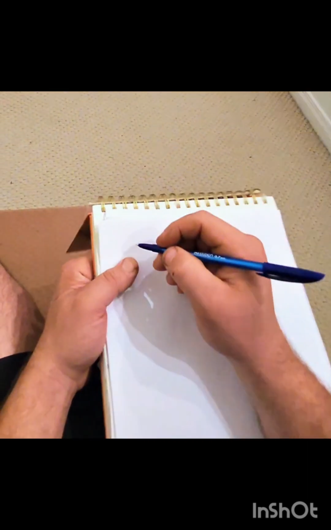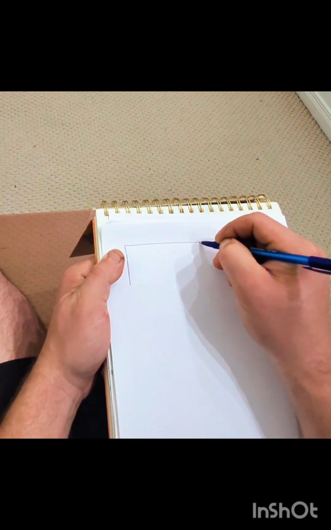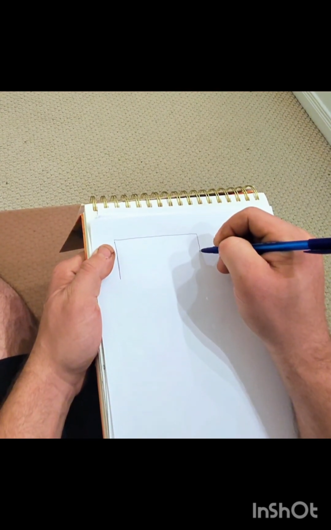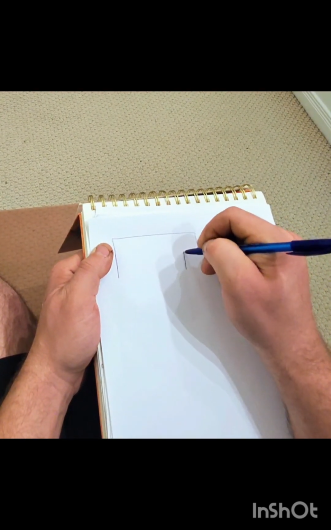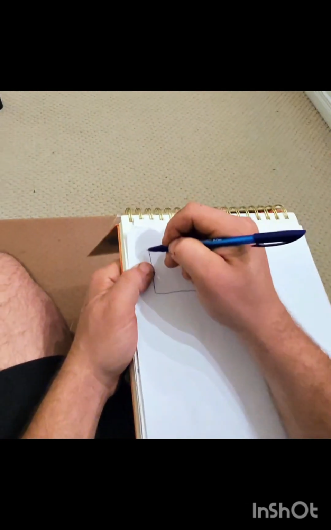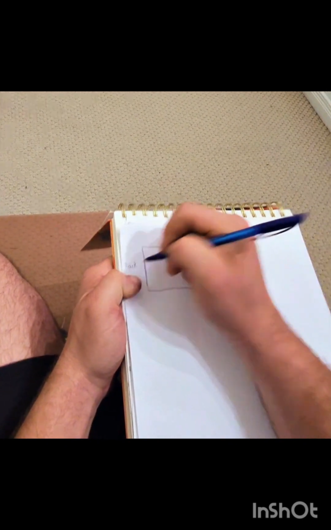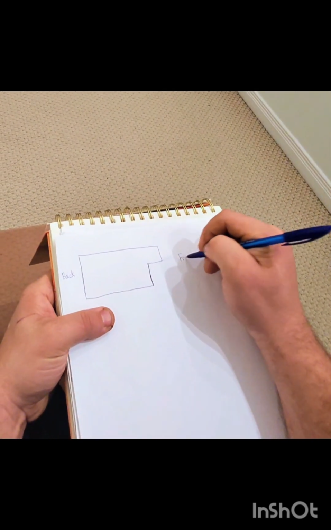So let's put it into use. Let's say, for example, this is your foundation. Let's say it steps in a bit at the right, the front. So this will be the back of the house, and this will be the front.